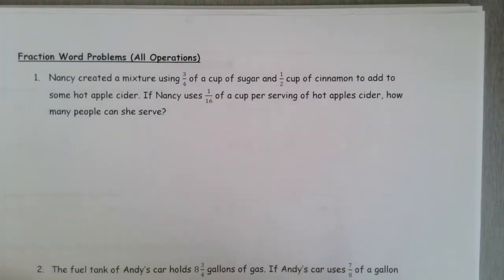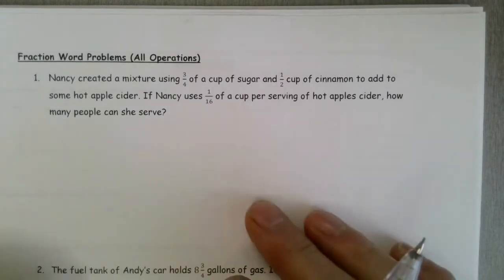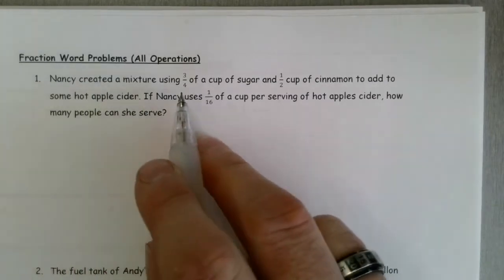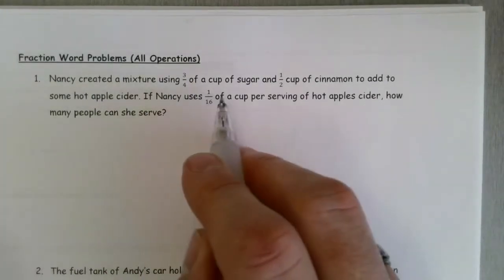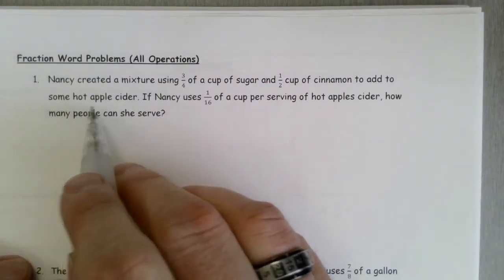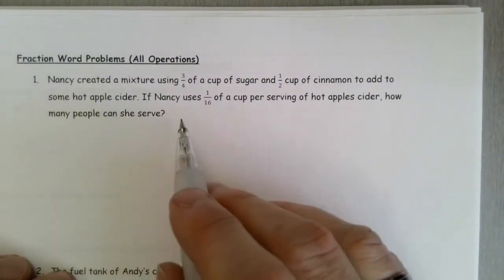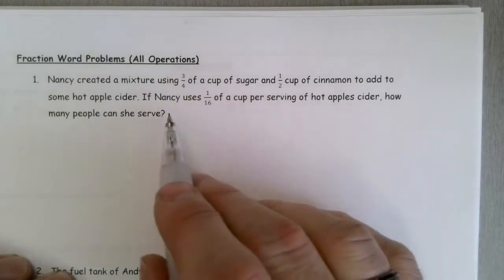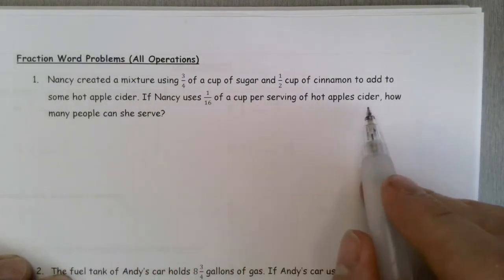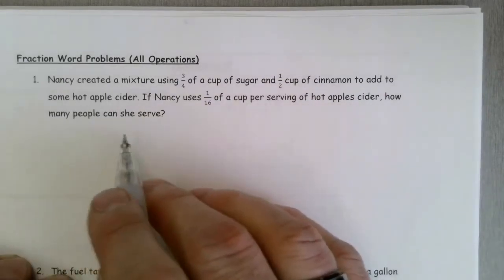Okay, so now we're just going to look at a couple of word problems that deal with the same operations here, multiplication and division. So Nancy created a mixture using 3/4 of a cup of sugar and half a cup of cinnamon to add to some hot apple cider. So we're putting those two together. If Nancy uses 1/16 of a cup per serving of hot apple cider, how many people can she serve?